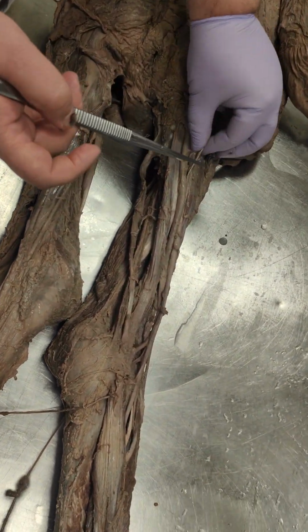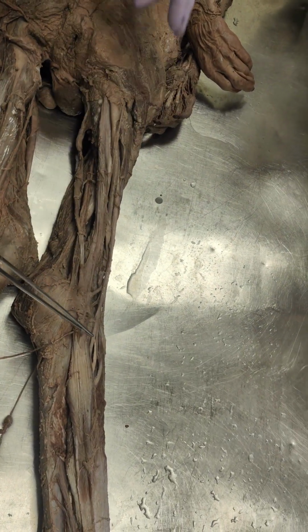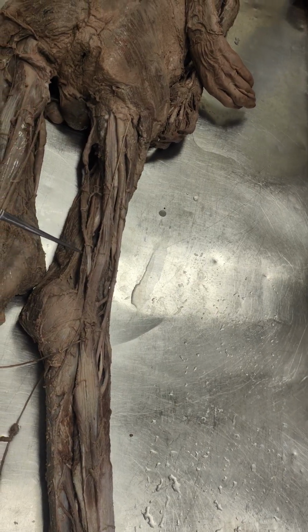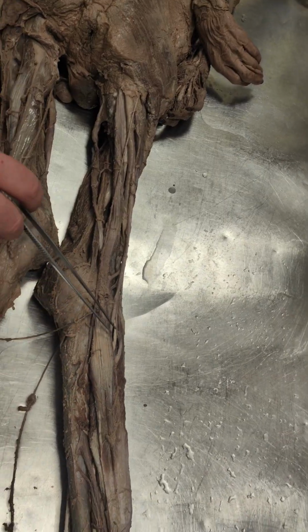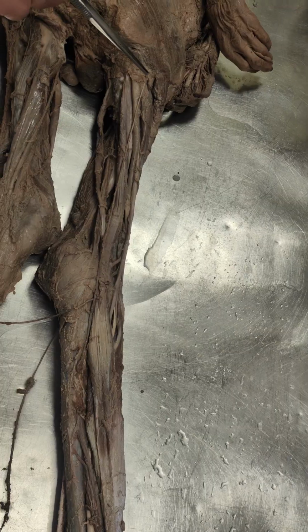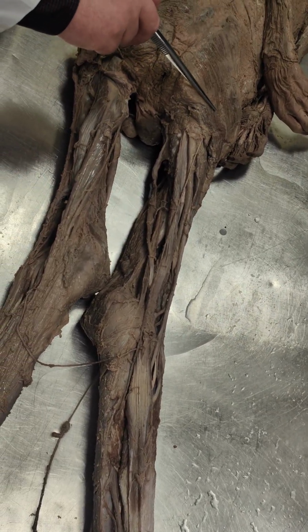They are nervus cutaneus femoris posterior. It is clear that it supplies skin of the thigh. The same, it goes to upper region of the leg and supplies skin here, and also it gives nervi clunium inferiores, inferior cluneal nerves.